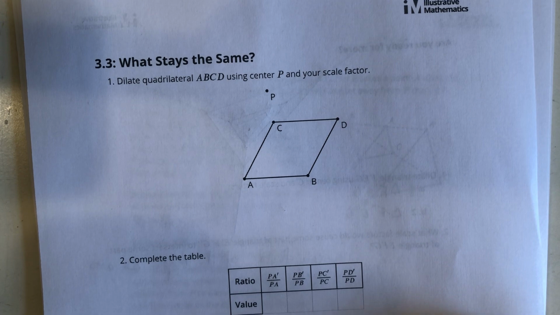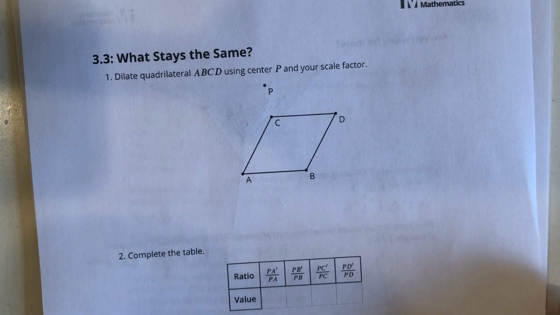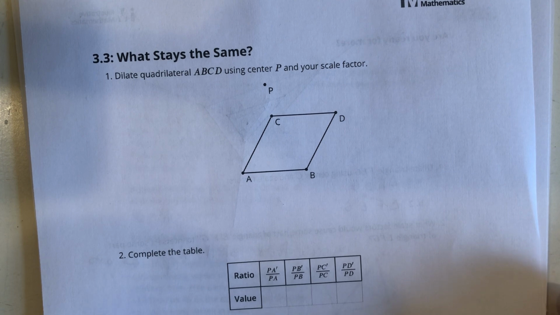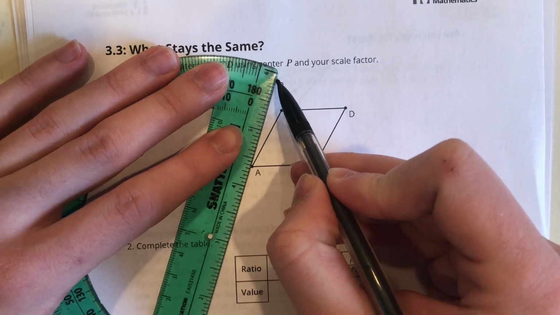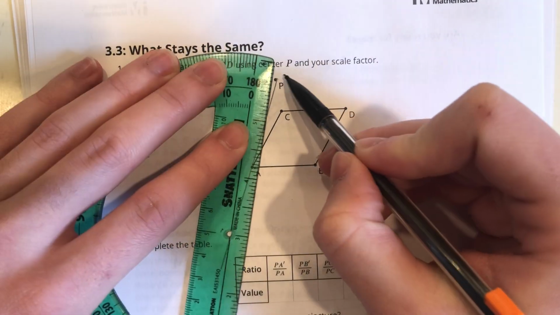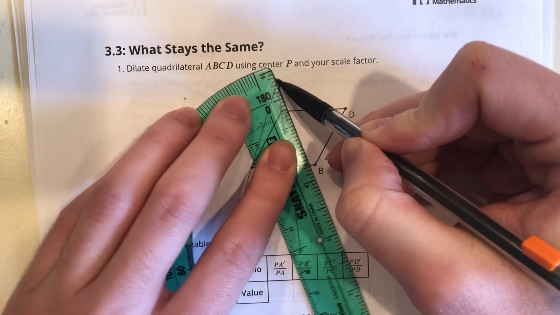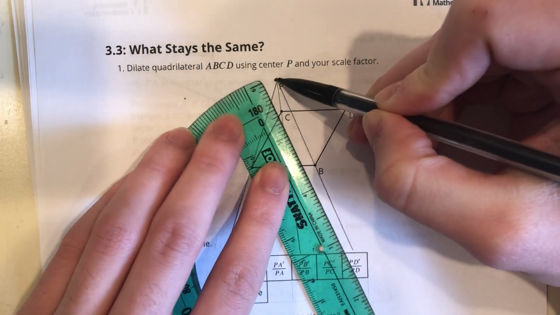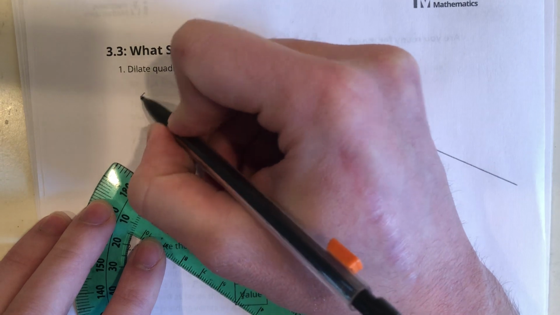All right, last page. What stays the same? Dilate quadrilateral ABCD using center P and your scale factor. All right, let's use a scale factor of 2. Scale factor of 2. All right, so I'm going to start at P. I'm going to go through A. I'm going to go through C. Just creating 4 different lines of projection here. And let's make sure it's obvious.